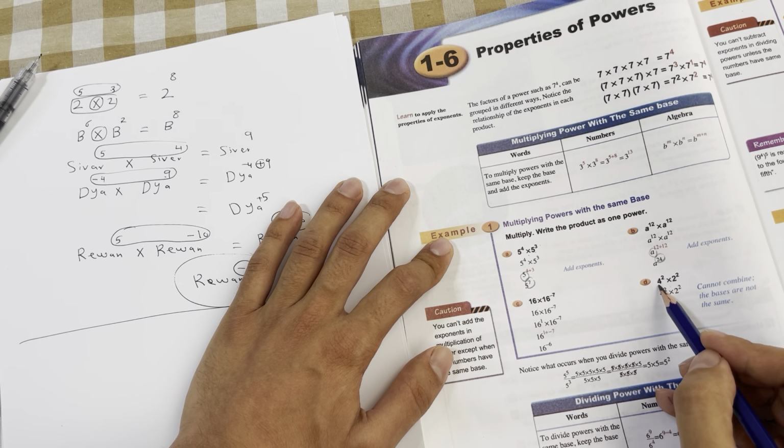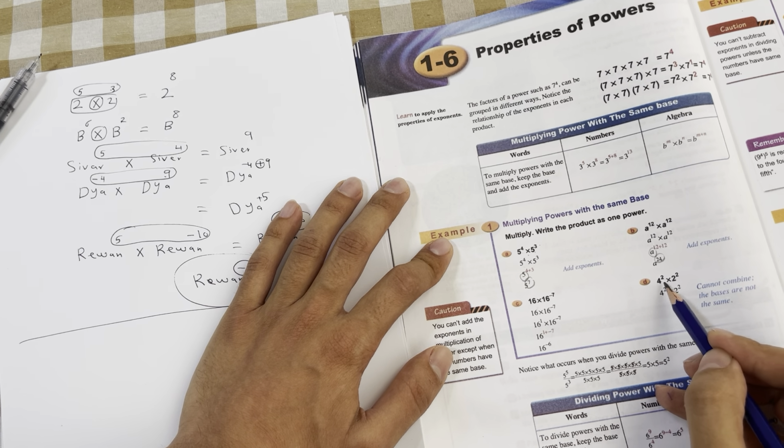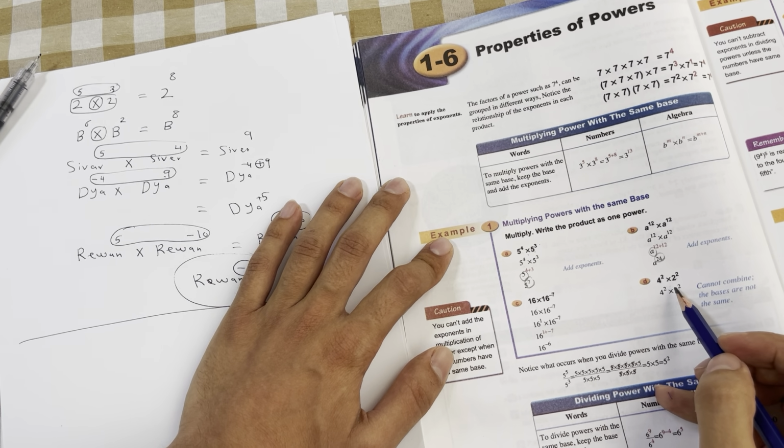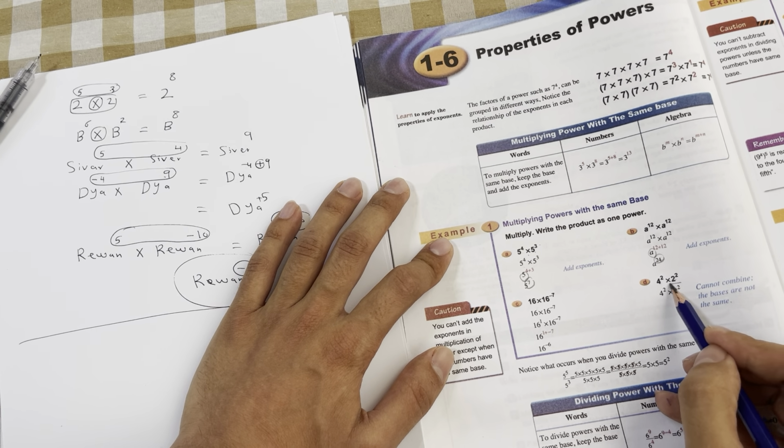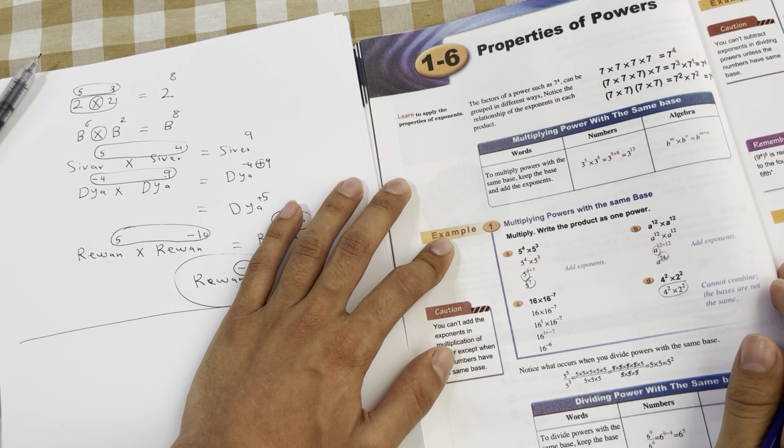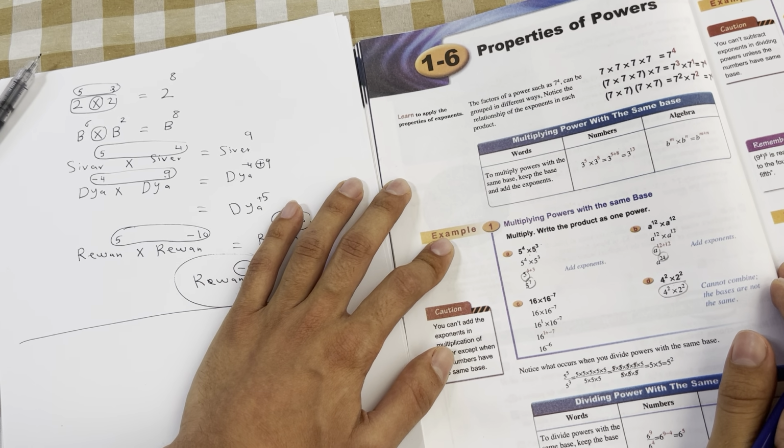Look at here. 4 power 2 times 2 power 2: because the bases are not equal, we can't combine this. So you have to write it down without any changes. Be careful.